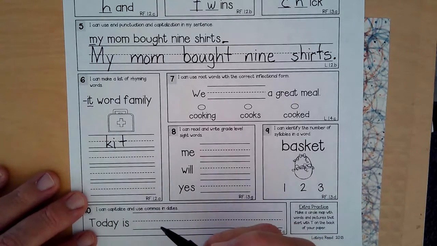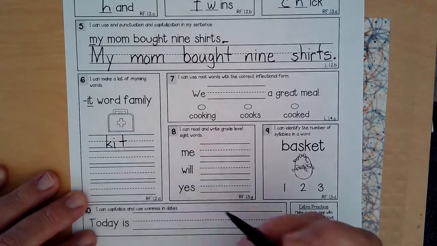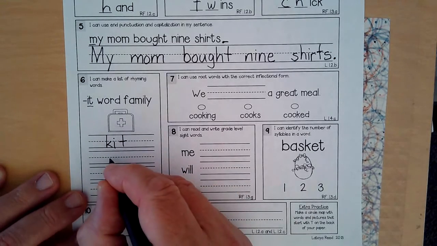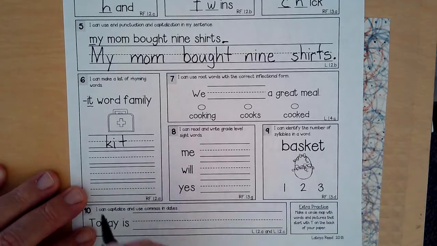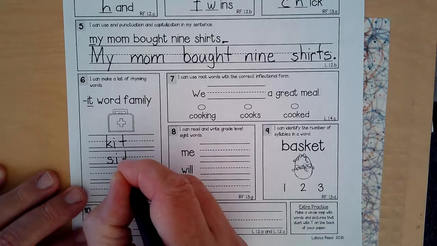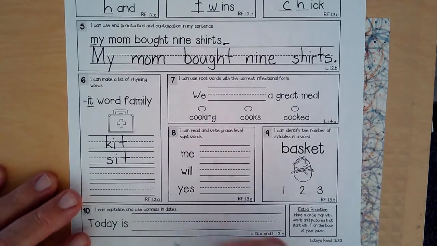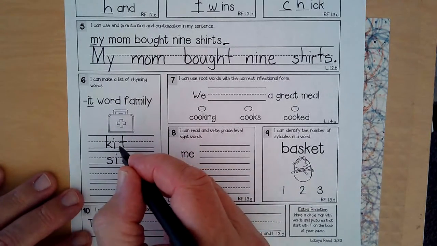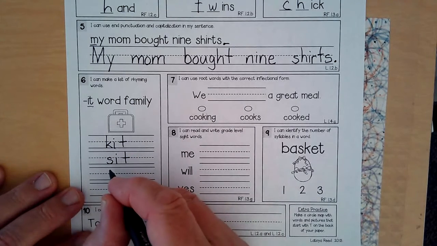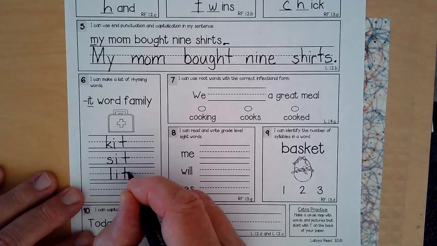Kit. Now let's see if we can think of some other words that rhyme with it. Well, what I had to do to come and tape right now, I had to sit on my chair. When I sit, it rhymes with kit. And let's see. Oh, and I couldn't see unless my lights were lit.